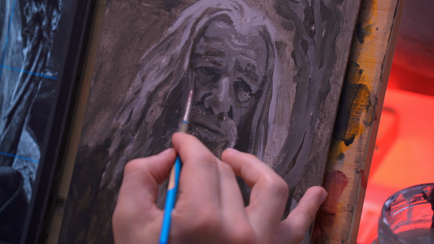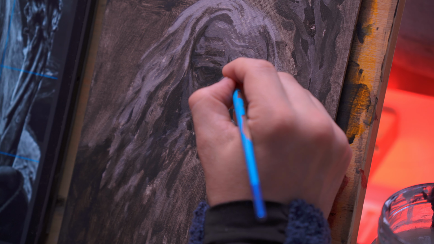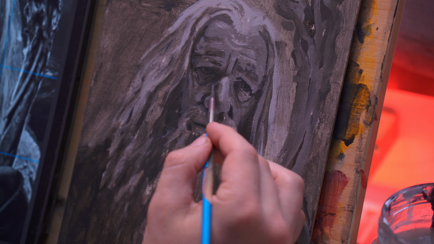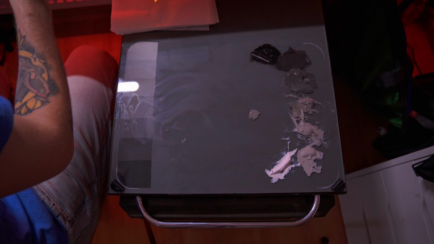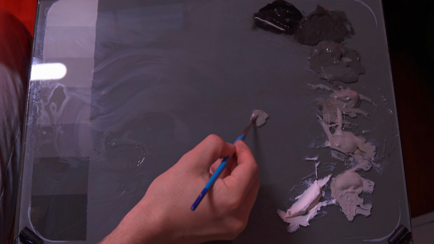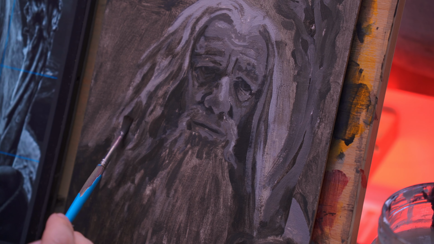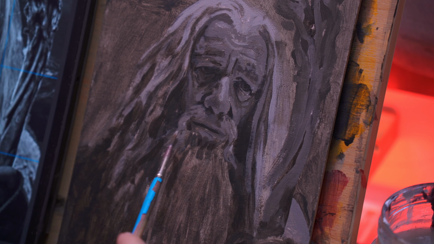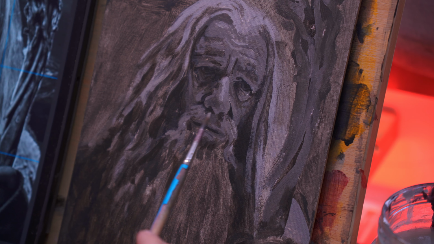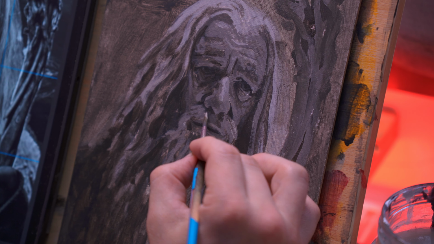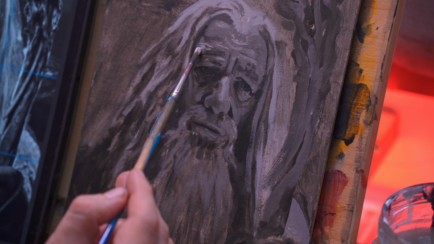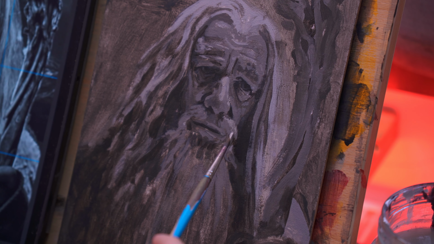I started out with neutral grays and just tried to find the values. I did limit myself this time to using only 5 of the different values plus black and white. I always mix a lot of white, which is kind of funny, but I never use white. I use so little of it. Black, however, runs out quickly.